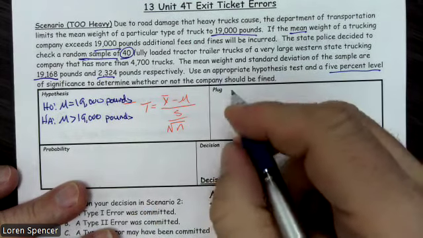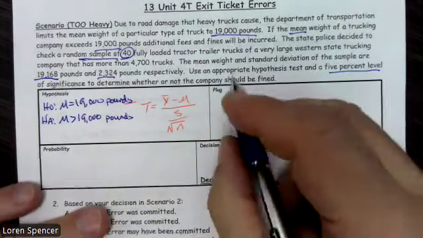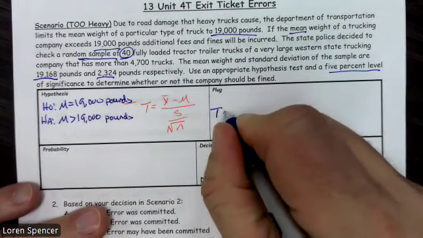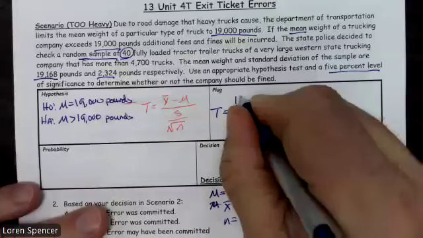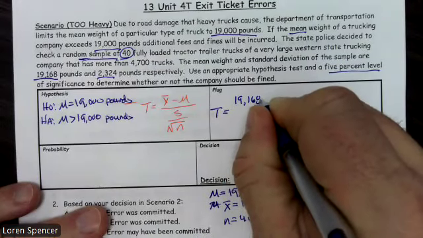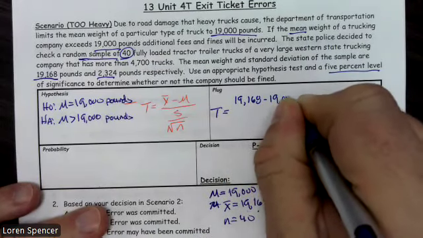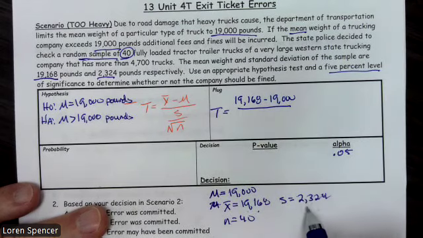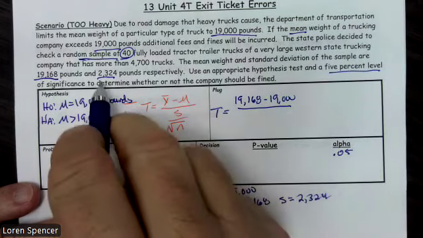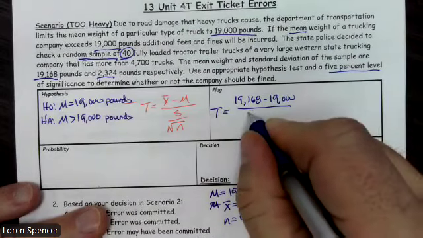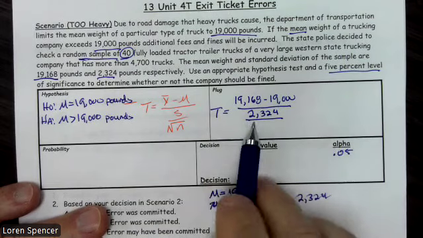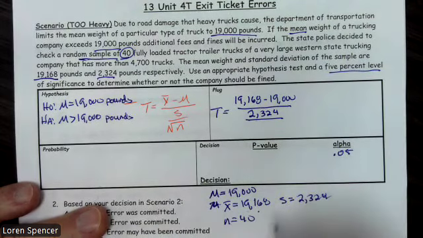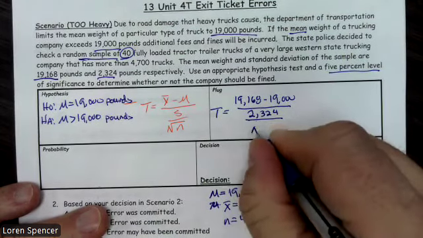So when I plug in, I have T equals 19,168, that's my sample mean, minus the population mean of 19,000, divided by the standard deviation of the sample. Because it's a standard deviation of the sample, it's a T. If it had been a standard deviation of the population, it would have been a Z.